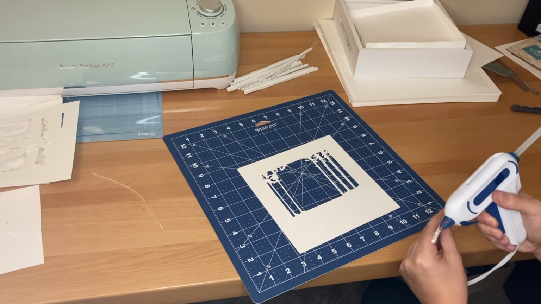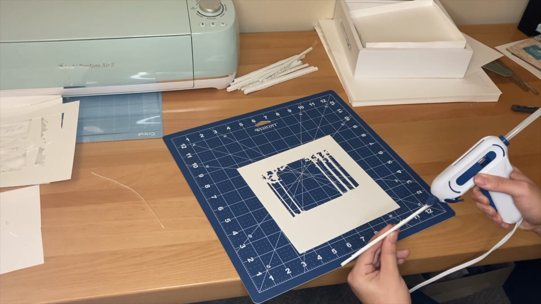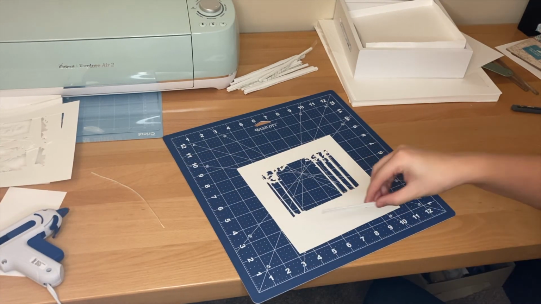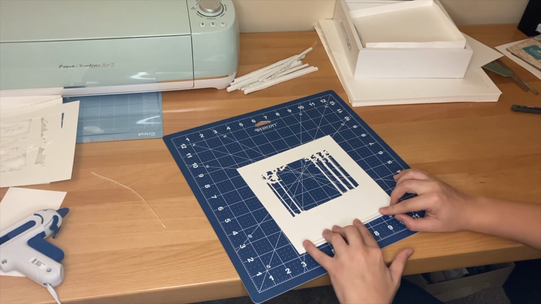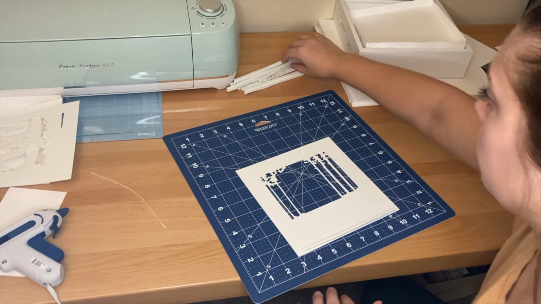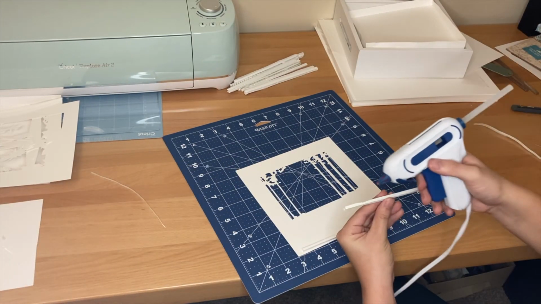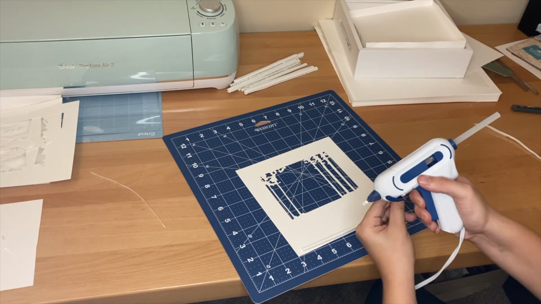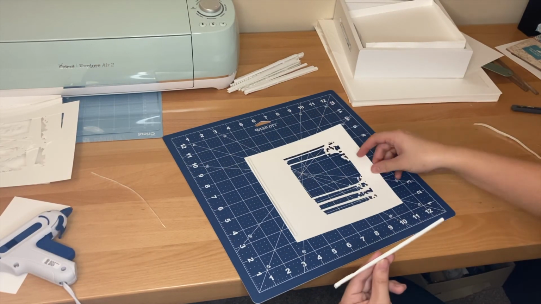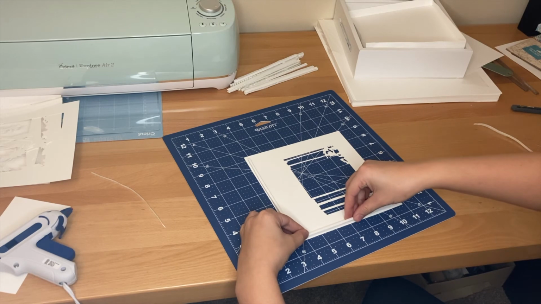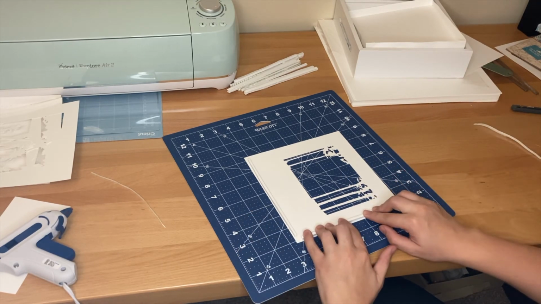Once all the layers are cut out and you have enough foam strips cut for each of the pieces of paper, then it's time to assemble the paper packet. To do this, I remove the sticky backing from the piece of foam and then apply a thin line of hot glue to the back. I place this near the edge of the piece of paper. I try to get it as close to the edge as possible without it hanging over the edge. I repeat this with 2 more foam strips on the same piece of paper.